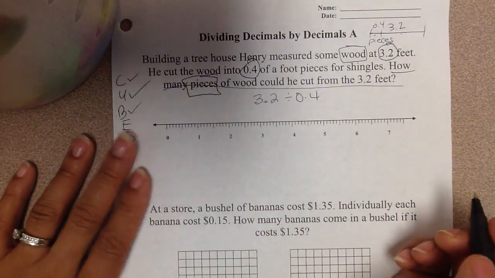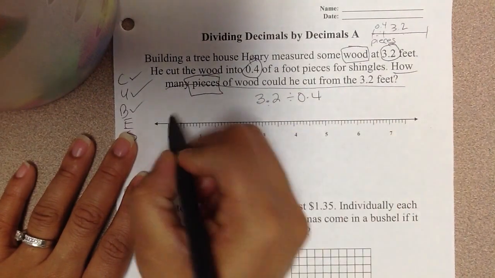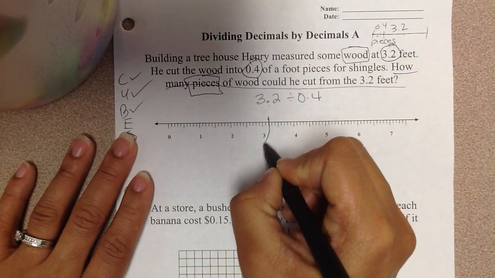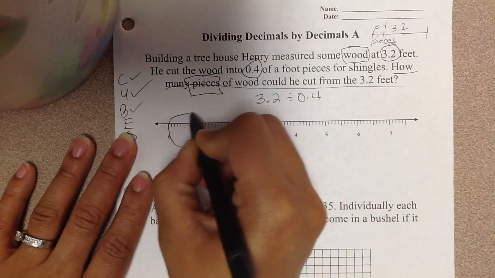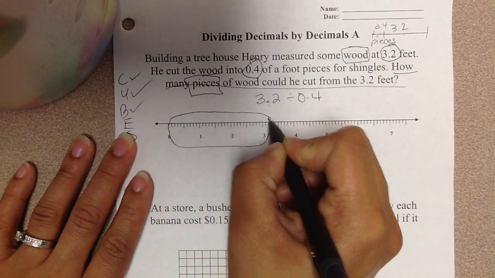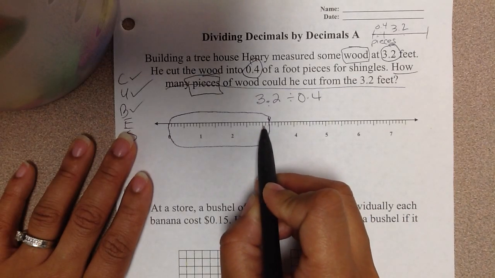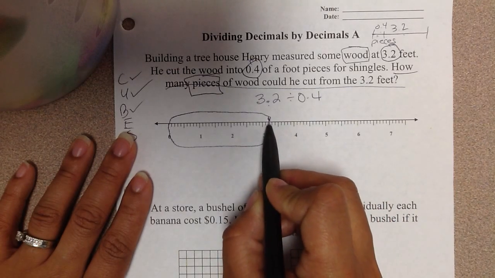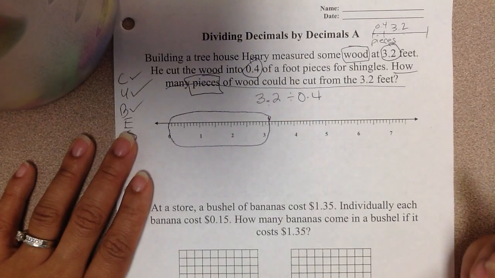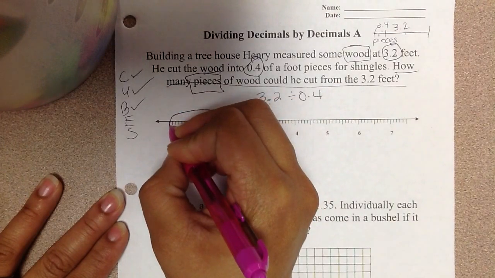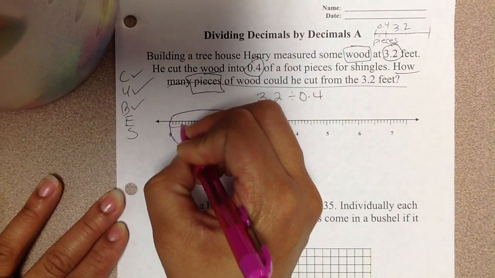So if I look at my number line, I need to start by circling my total. So I'm going to circle all the way to 3 2/10. So I circled my total. Notice I went 2 little marks over because there's 10 marks between 3 and 4, so 2/10 would be on the second mark. And now, at a time, I'm going to circle 4/10. So I'm going to circle 1, 2, 3, 4/10.